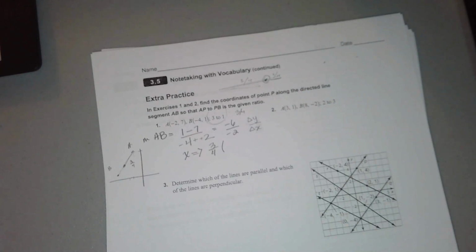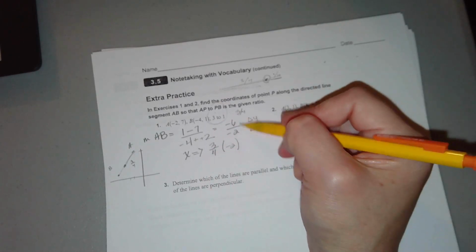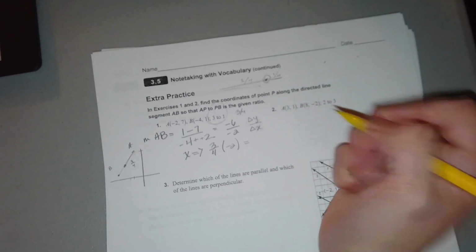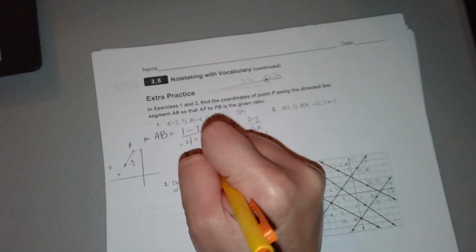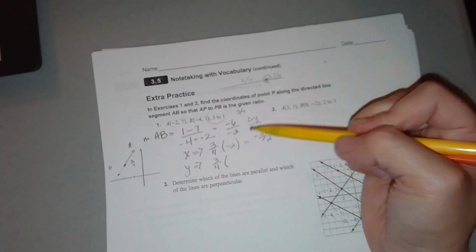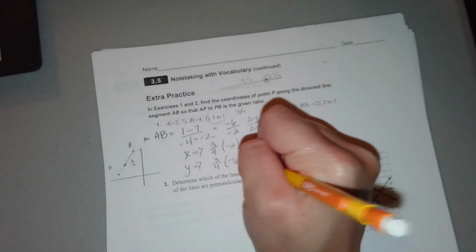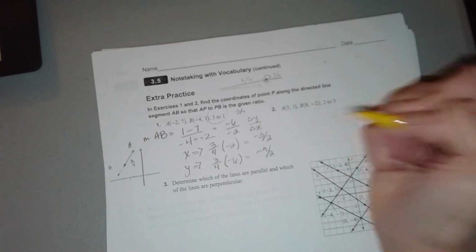So the x coordinate of my slope, which basically refers to the run of your rise over run, is -2. And that's why I'm going to keep it like this. I want to keep it as a fraction. And so I get 3/4 times -2, and I get -3/2. For the y value, I'm going to multiply it by 3/4 as well. So the y value of my slope, the rise part, is -6. So -6 times 3/4 is -9 over 2.